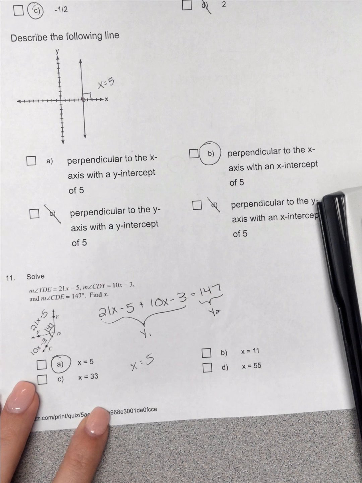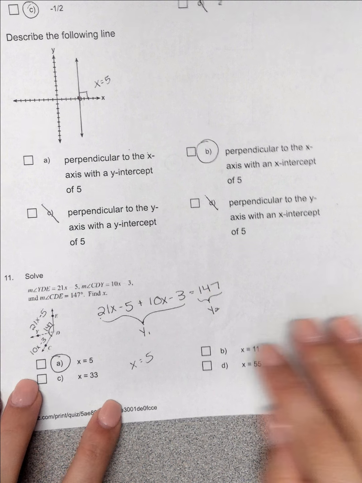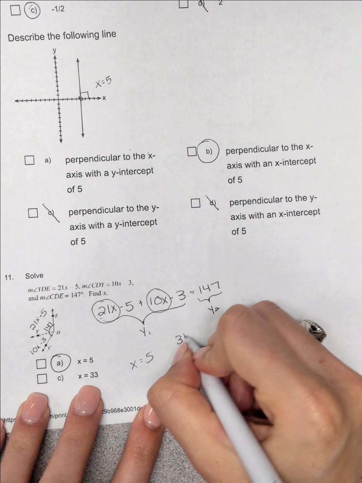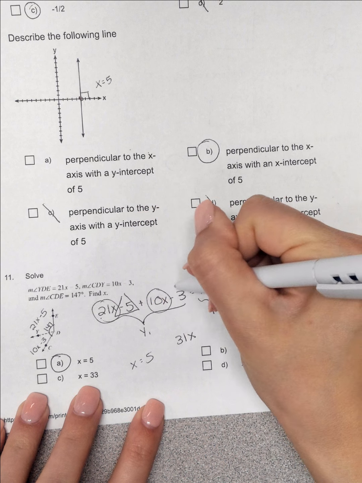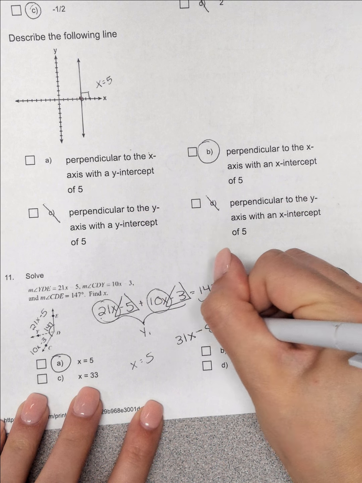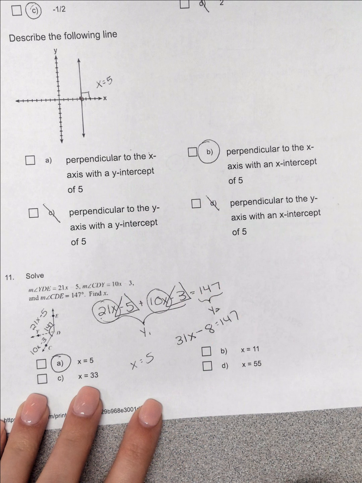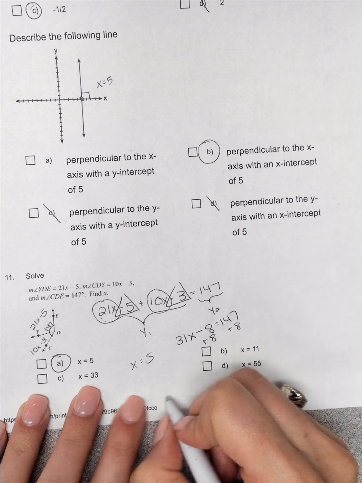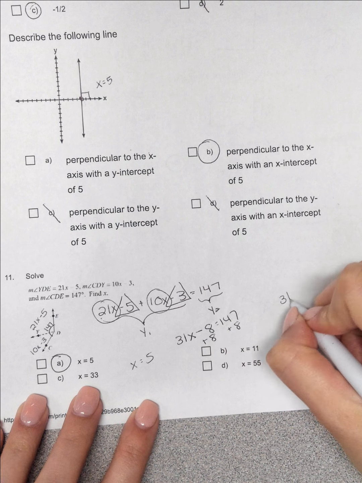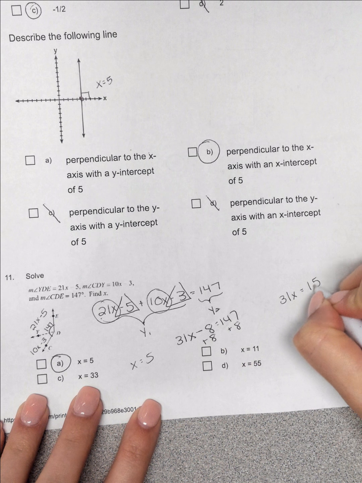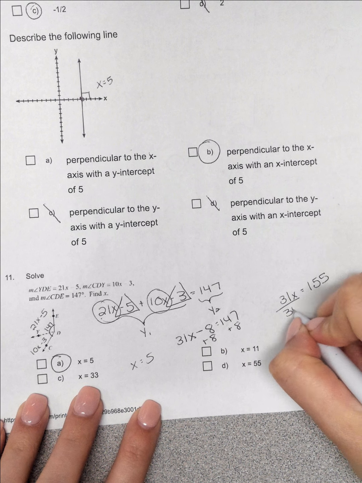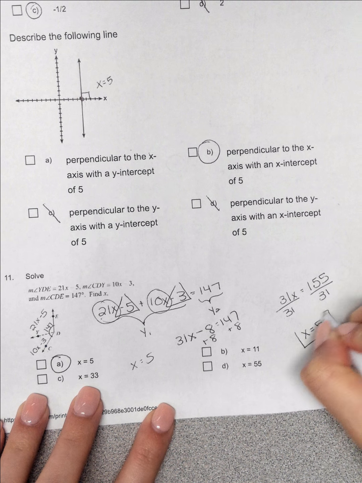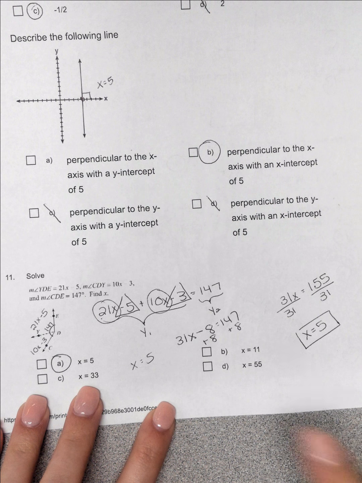And that's your answer. If you wanted to do it by hand, if you don't have a calculator at home, 21x can combine with a 10x, so that is 31 x's. A negative 5 and a negative 3 is a minus 8. To solve for x, you add 8, so we would get 31x equals 155. Divide by 31, divide by 31. So x equals 5, which is exactly what we saw on our calculator.